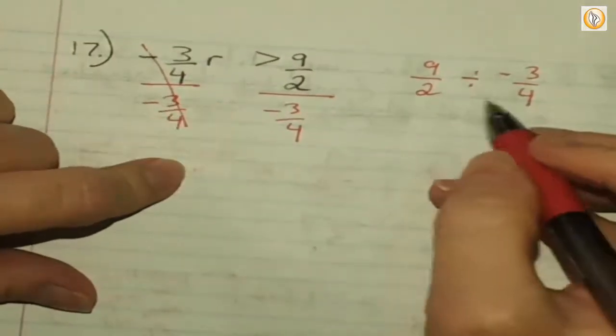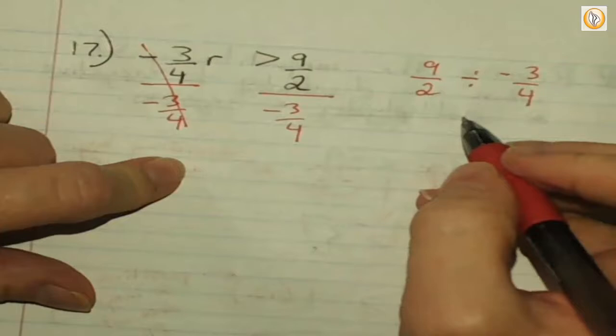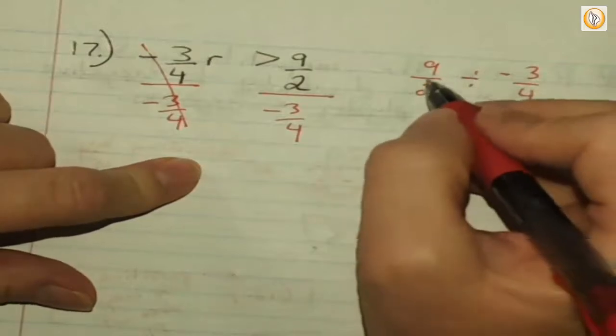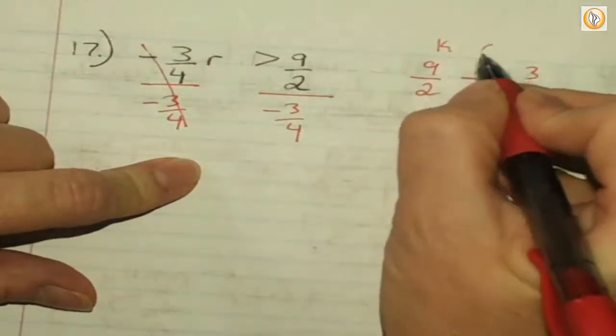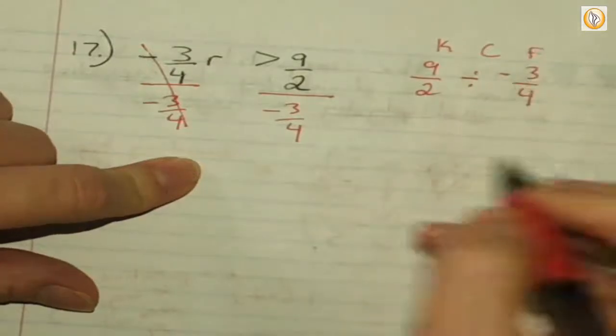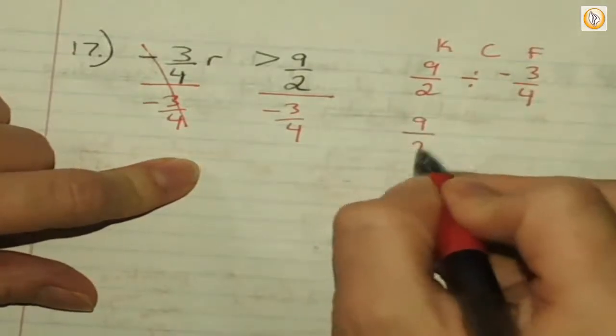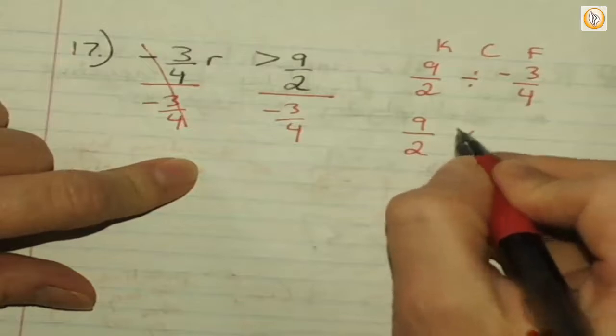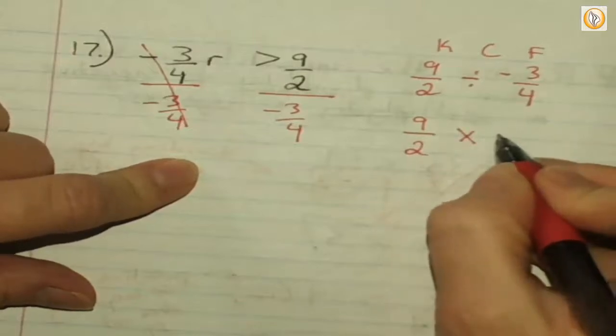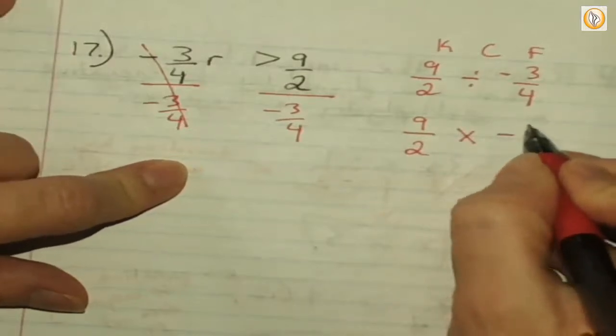What's the rule for dividing fractions, chap? You flip it. Keep, change, flip. So we keep the first one. What do we do to the division? Change to multiply. And then what do we do to this fraction? You flip it. There we go.